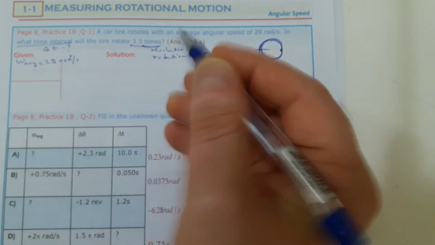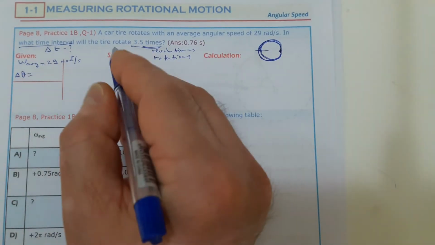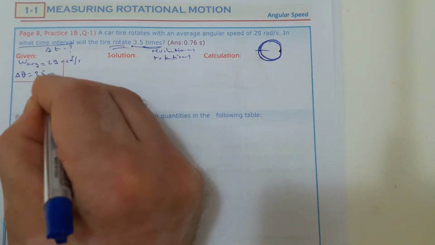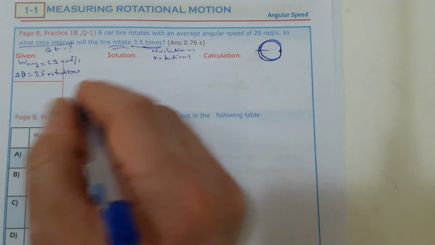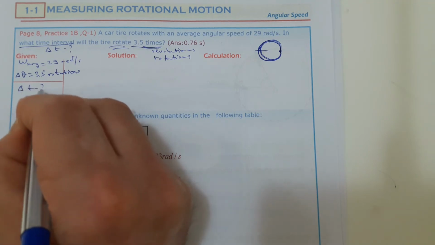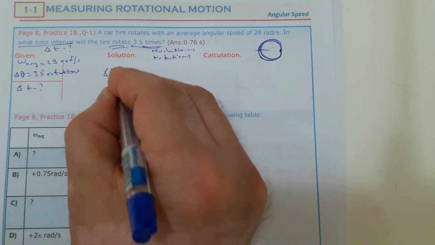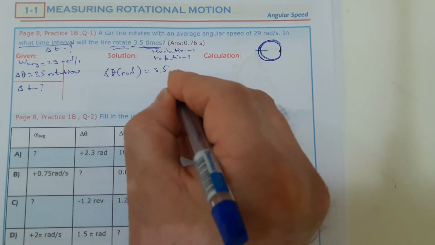Rotations. Okay, so the angular displacement here is given as 3.5 rotations, because it's talking about the rotation. So it's not an SI unit, we should convert it to radian. In what time interval? Delta t is the question. Okay, first let's convert. Delta theta in radian is equal to 3.5 rotations.